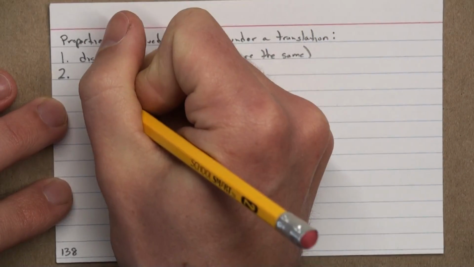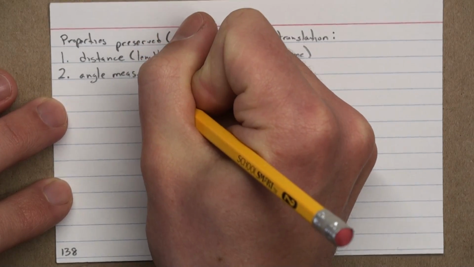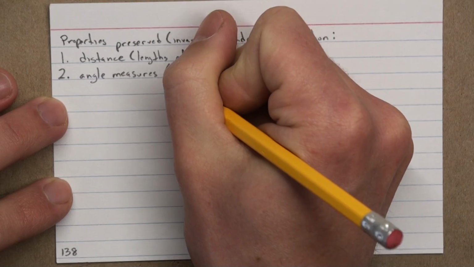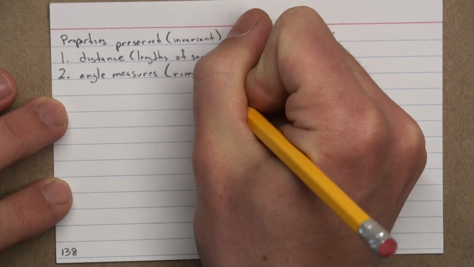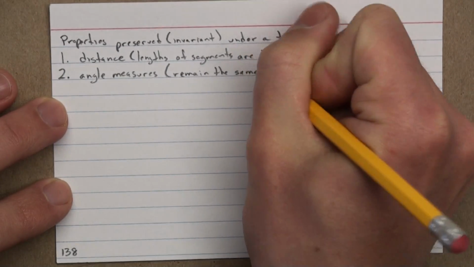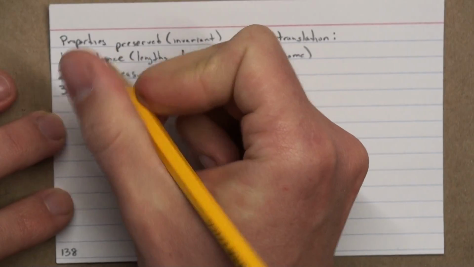Then we have angle measures, which remain the same. Then we have parallelism.